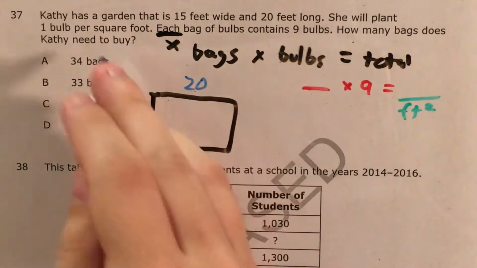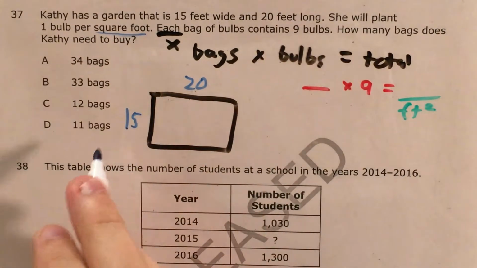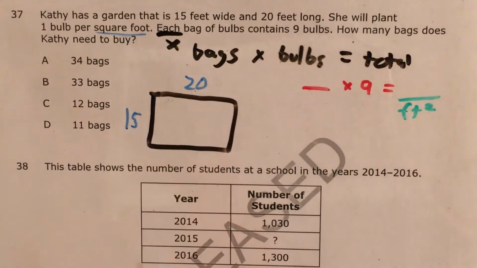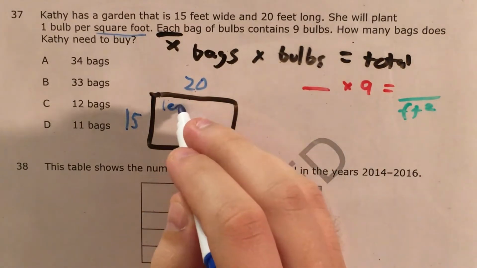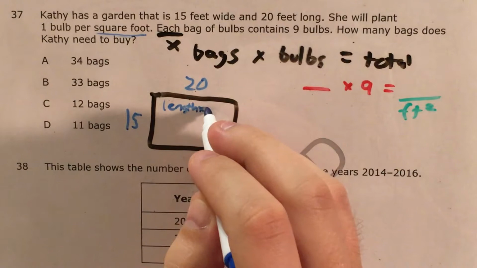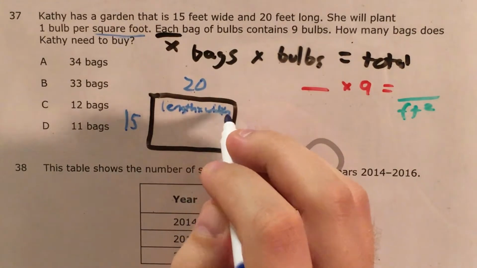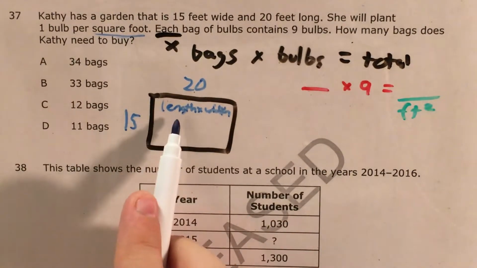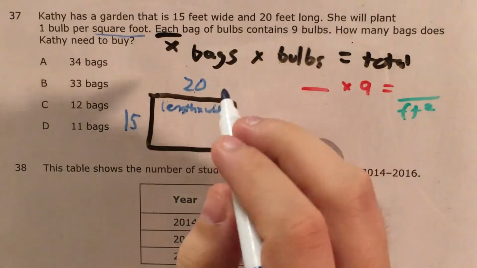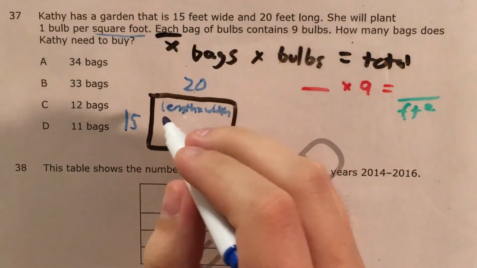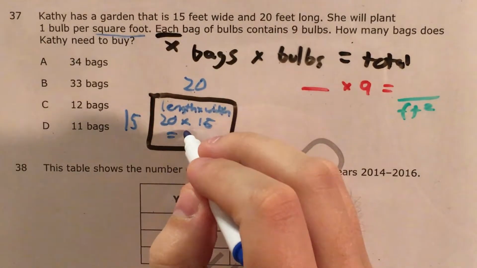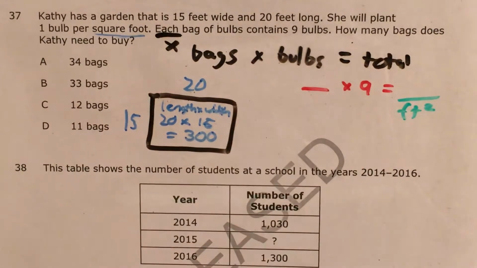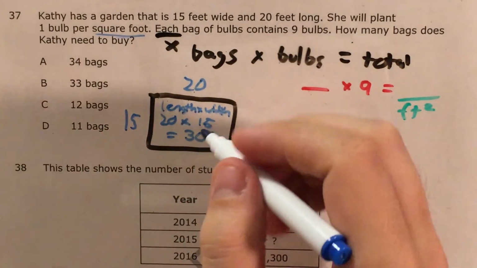So I need to find, since it says square feet, 1 bulb per square foot, I need to find the area of this rectangle, the area of Kathy's garden. Now to do that, I probably shouldn't have tried to squeeze all that in there, but it's supposed to say length times width, which means that if it's 20 feet long and 15 feet wide, that's 20 times 15, which is 300 square feet.